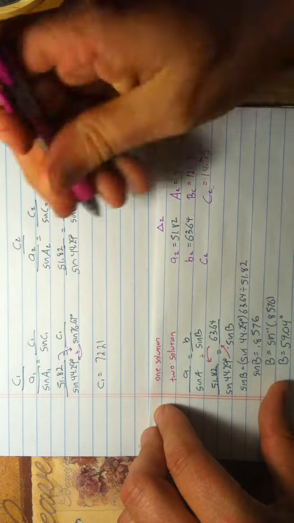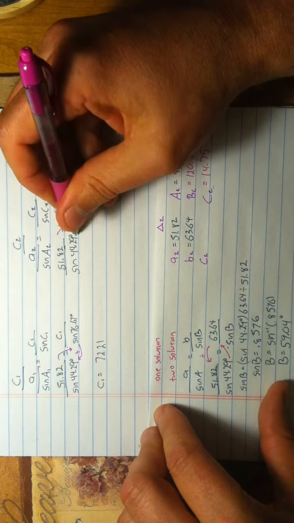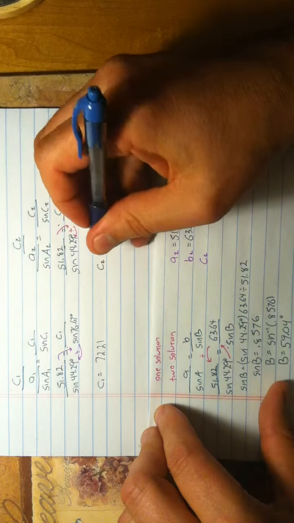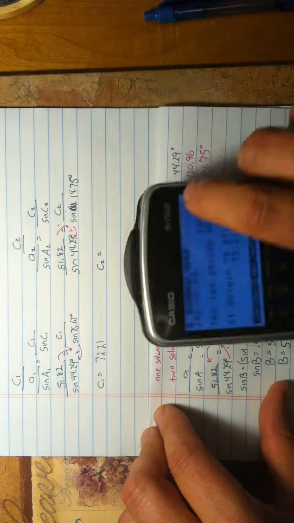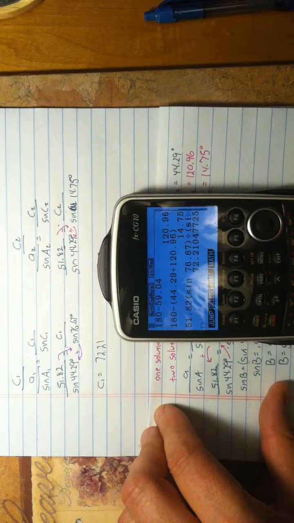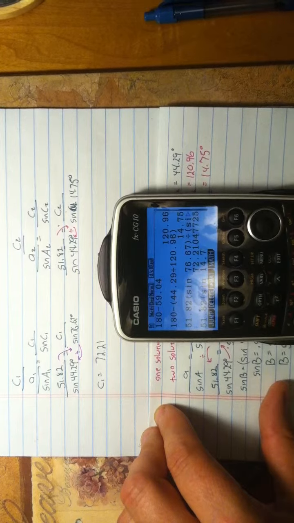Now, once again, I can multiply and then divide, and then I'll be able to directly say what C2 is. So we're going to do 51.82 times, I guess I want to put that in parentheses, times sine of 14.75.